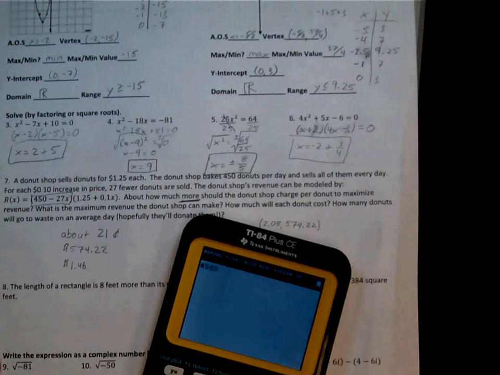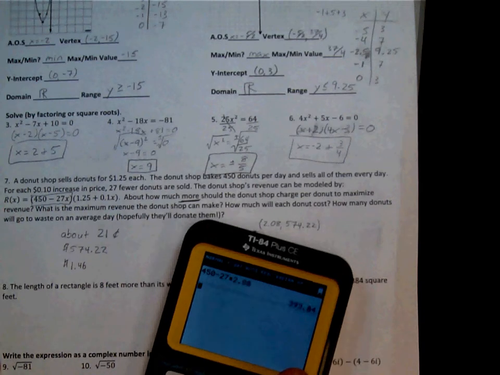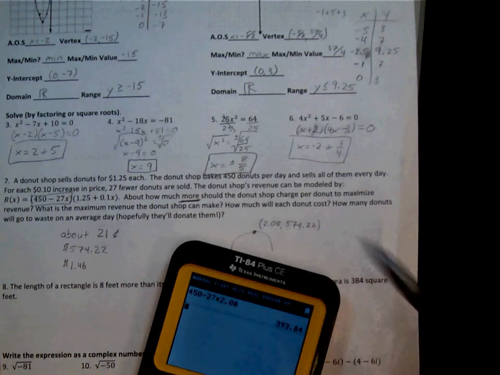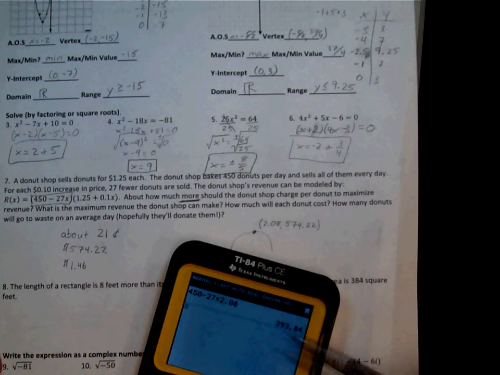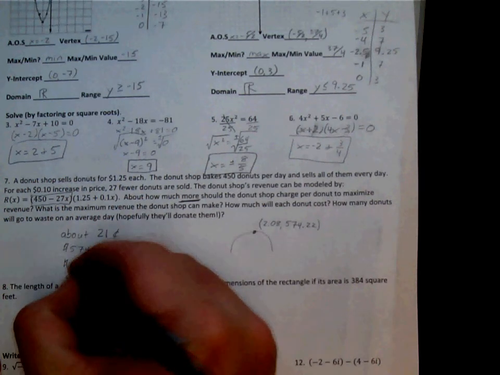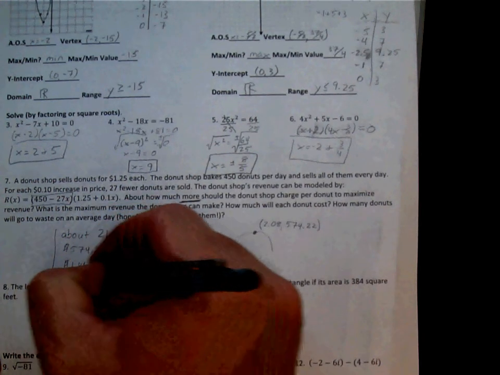It'll be 450 minus 27 times 2.08. So about 394 donuts is how many they're selling. So how many will go to waste if they're making 450? If that's 394, about 56 will go to waste. Now in the quiz, you may not be asked all of those things, but you may be asked something along those lines.